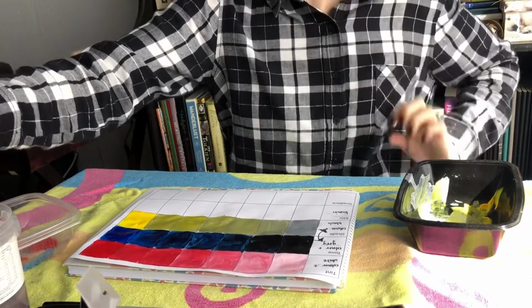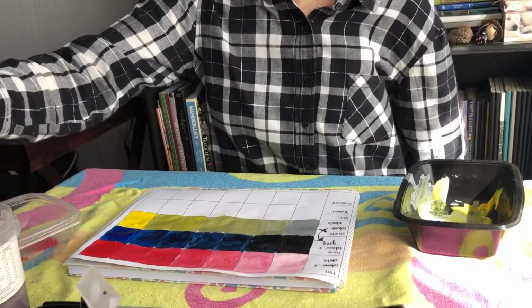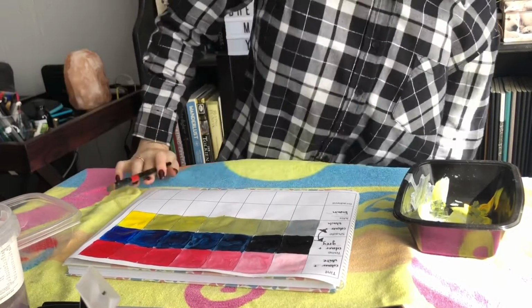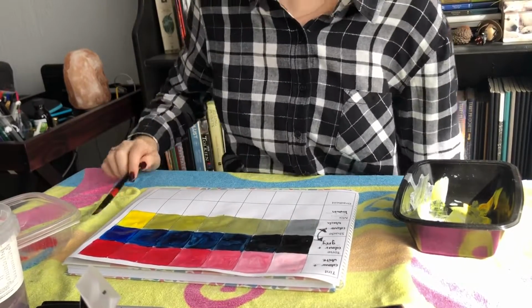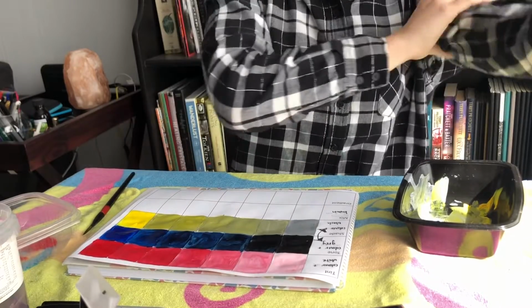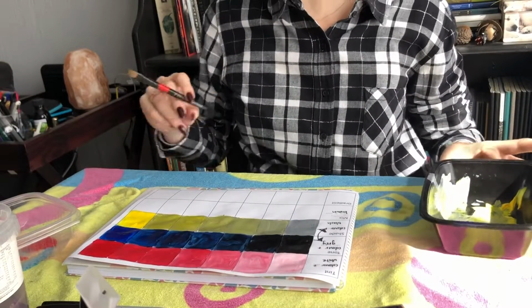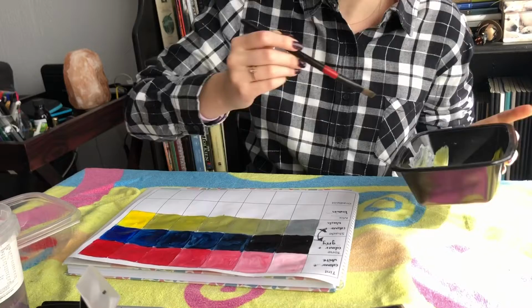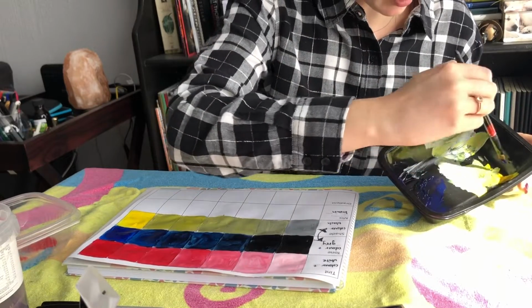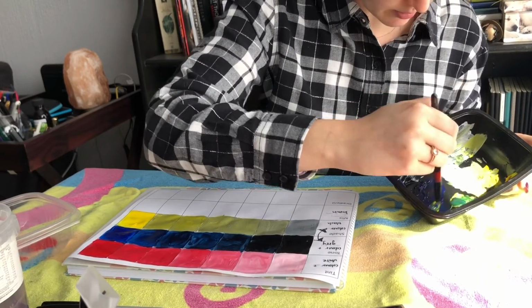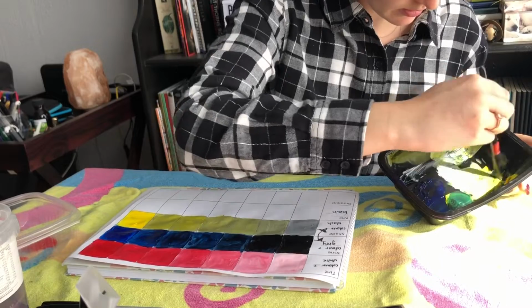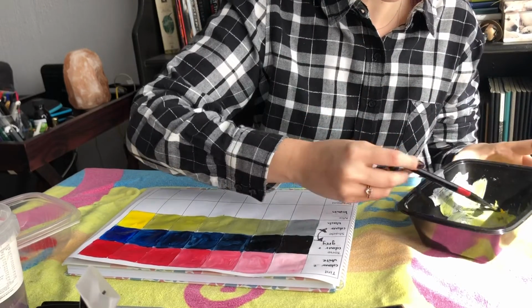So now we are going to do our complementary colors. So I think I'm going to do red and green. So I've got yellow and blue in this palette here, which I'm going to mix. Oh, I'm going to need a lot more paint.